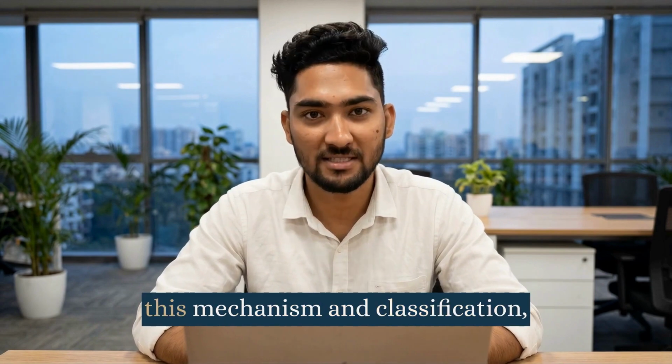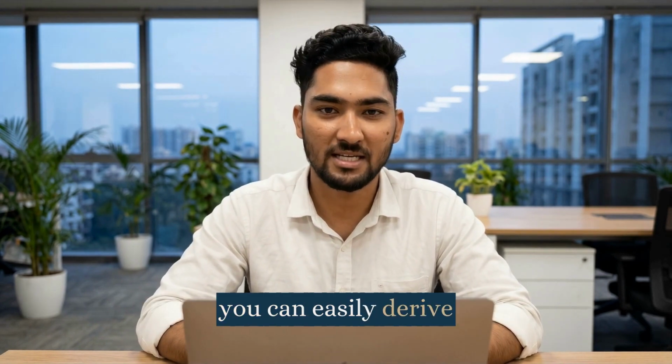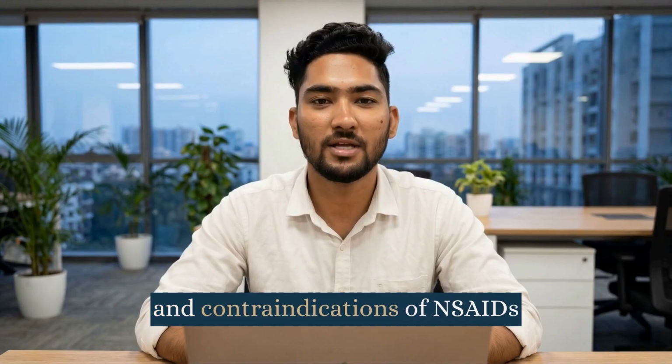If you clearly understand this mechanism and classification, you can easily derive the uses, adverse effects, and contraindications of NSAIDs without memorization.